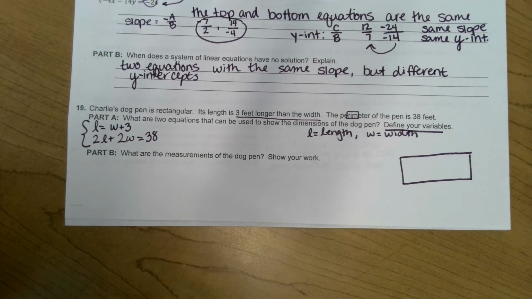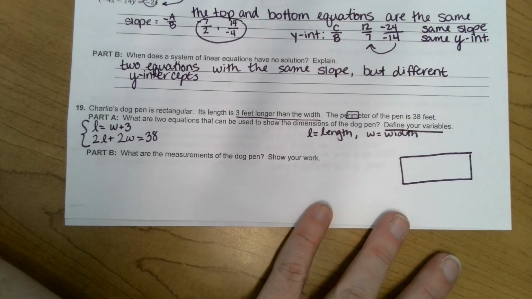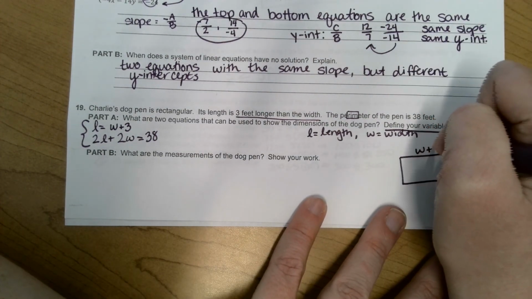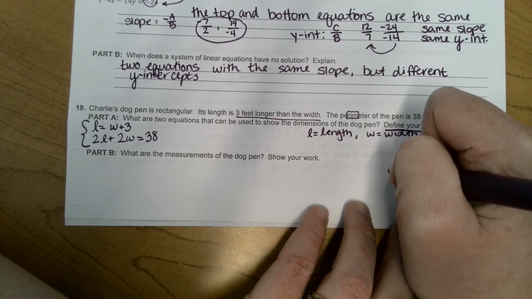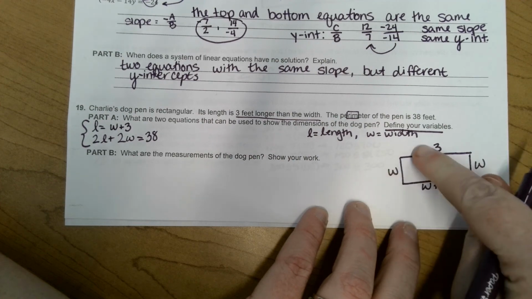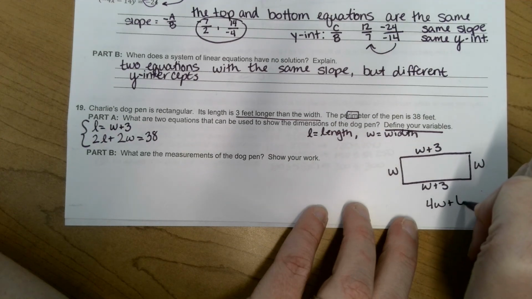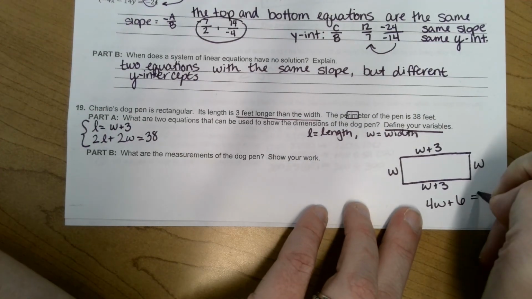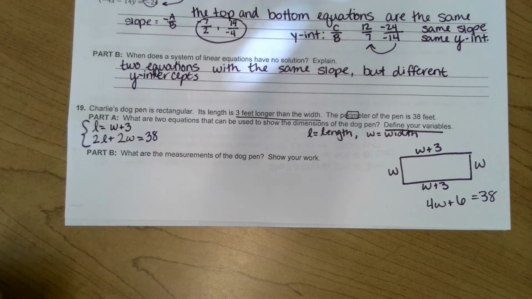I actually wrote it with just 1 equation at first, and I'm like, oh, it does ask for 2, so I had to split it up. So if we think about this, our shape, we have the length is W plus 3, and then the width is just W. So you could just add all these together. So how many W's do I have? I have 4 W's. And then I also have 3 and 3 is 6. So our perimeter is 38. So this is actually what I did. But it's fine. I mean, if it asks for 2 equations, you can do it in 2 equations. I think there's a few different ways you could go with it.